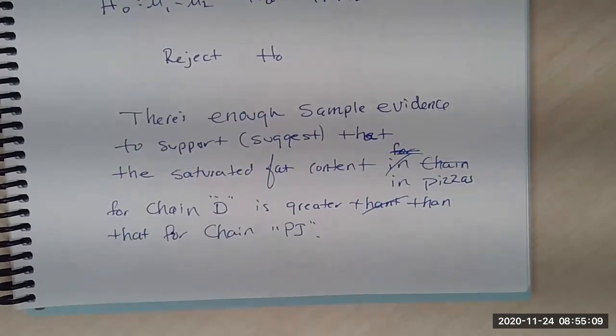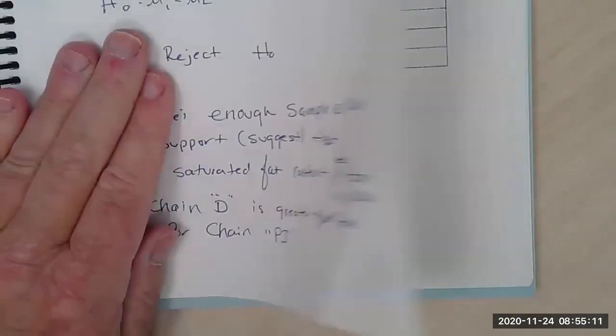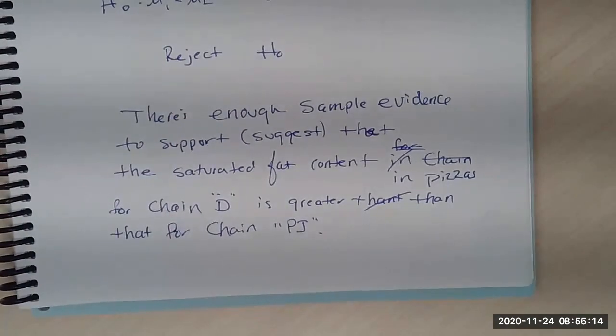Okay, then I think that wraps that up. Should be enough to help you get through the rest of the problems in this section.